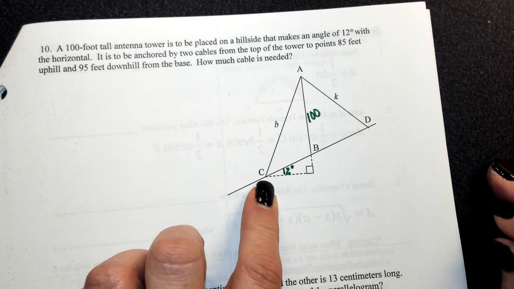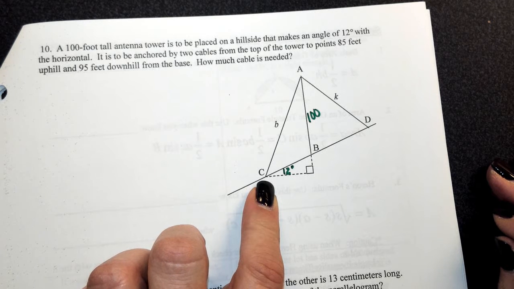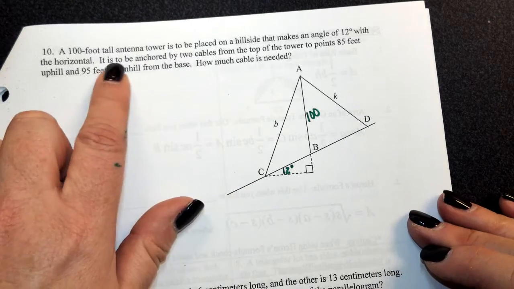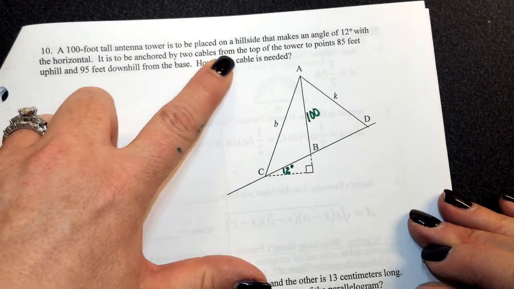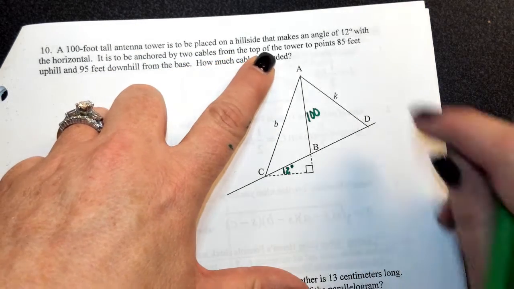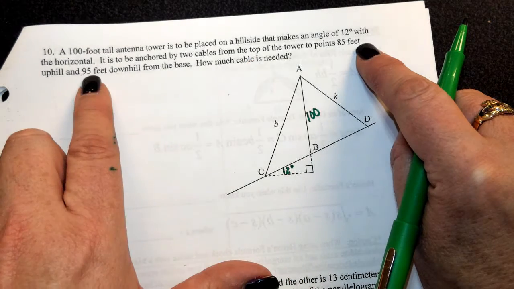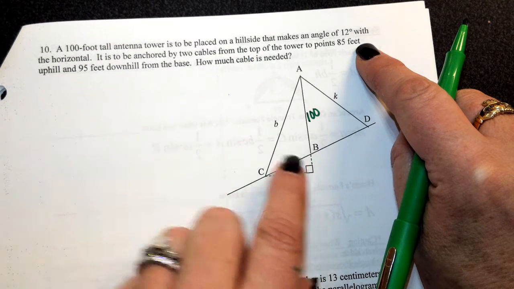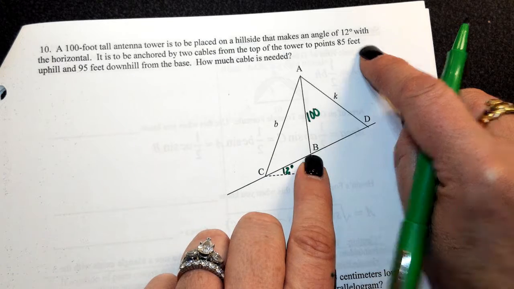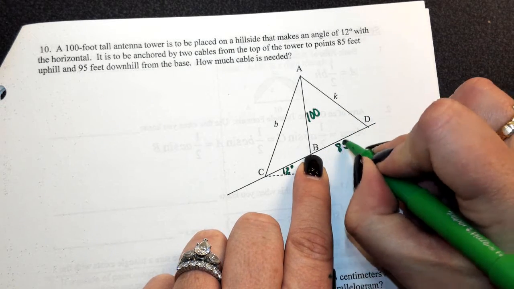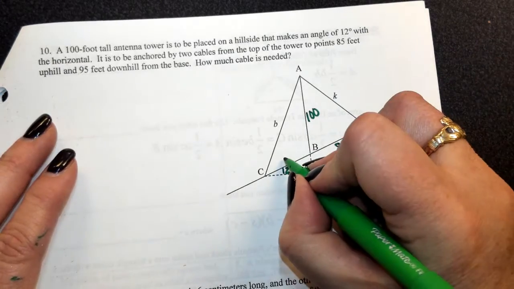So any questions so far on how I've labeled the picture? It is to be anchored by 2 cables from the top of the tower to points 85 feet uphill and 95 feet downhill from the base. So the base of my tower is B. So then BD is my 85, CB is my 95.